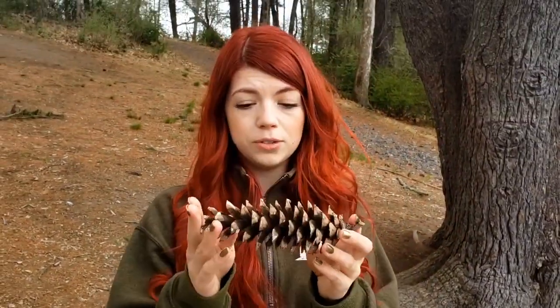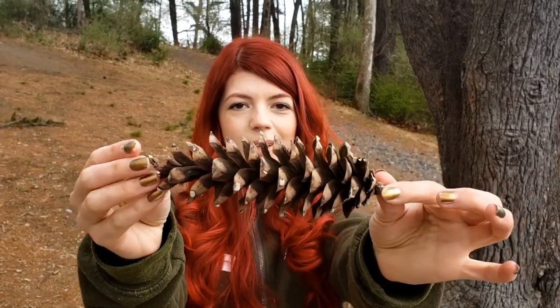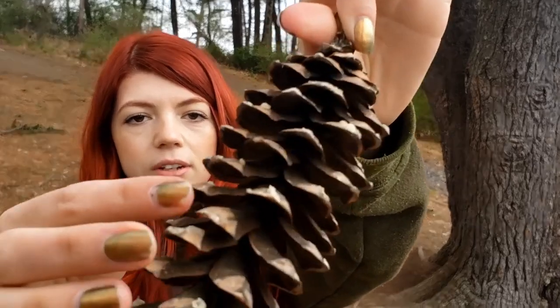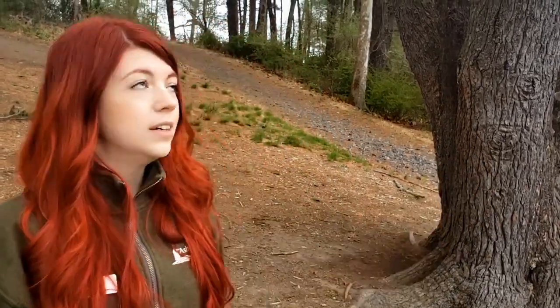These trees reproduce via cones, and you can see a really good example of one here. It has the resin on these little tips here, which also make it really great to start fires. So hopefully we'll see more white pine on our hike, but that's what we have here, a nice white pine.